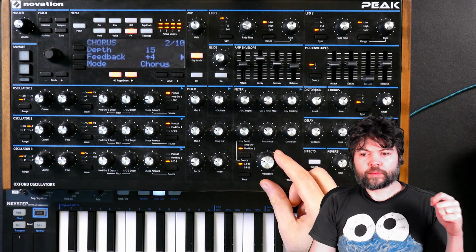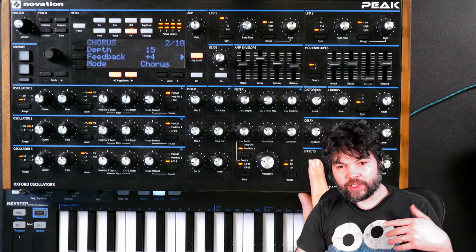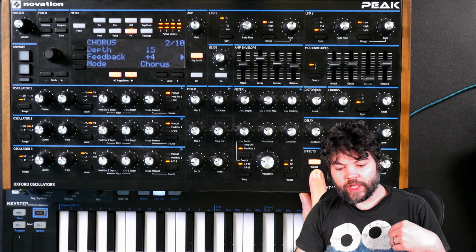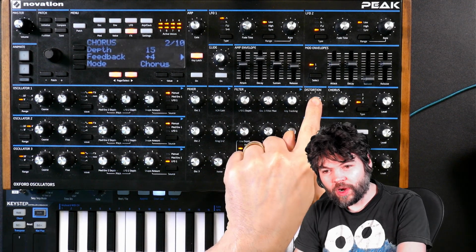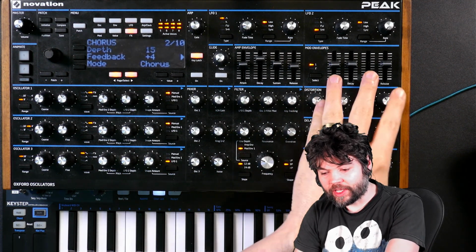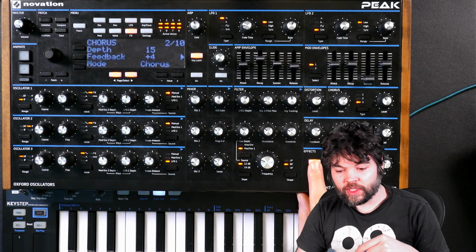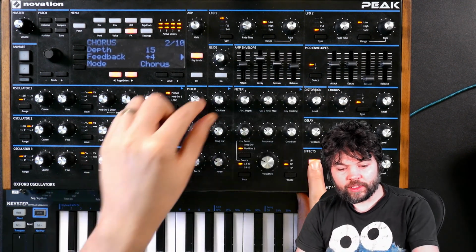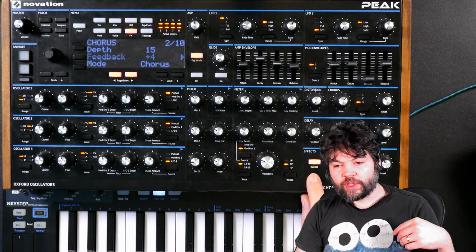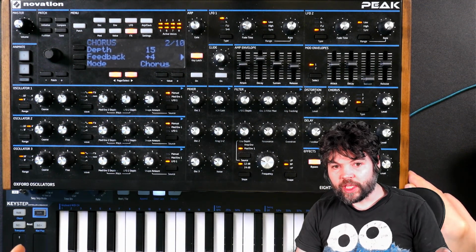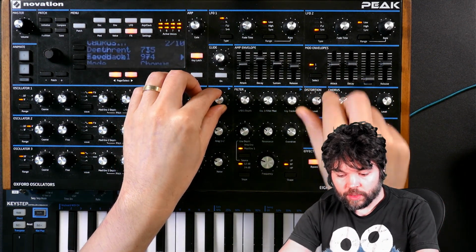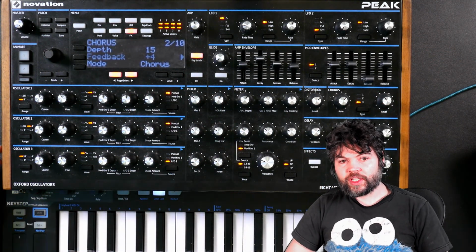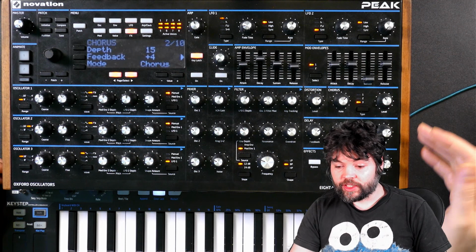Okay, so when I bypass this, you'll hear this is the raw signal, this is the dry. Note that the dry still includes the distortion because that's analog, it actually only bypasses the digital effects. So I can turn that down, turn this up. So this is effectively the dry signal that we're working with. This is what's coming out of the filter and the voices. And this is the output with the effects chained in the way that I've described.